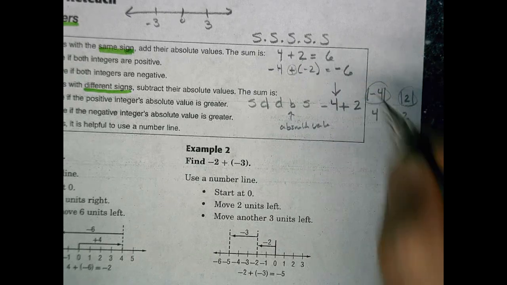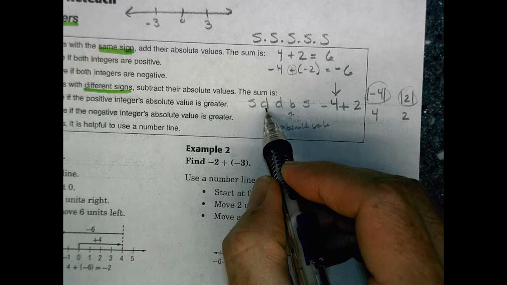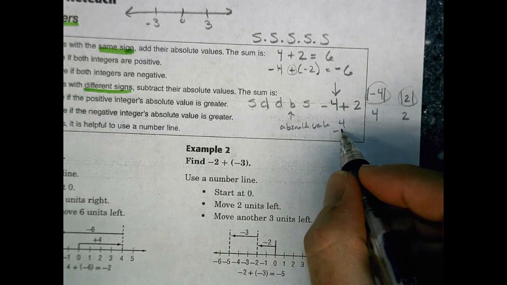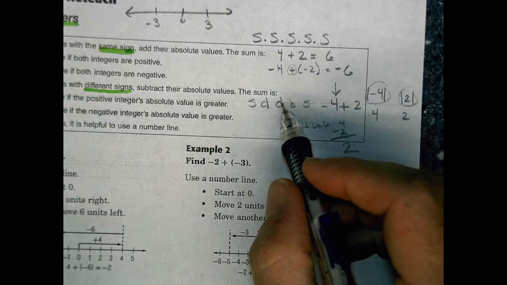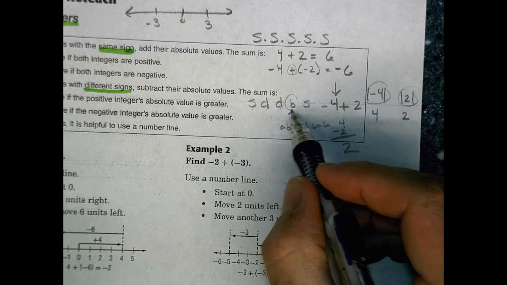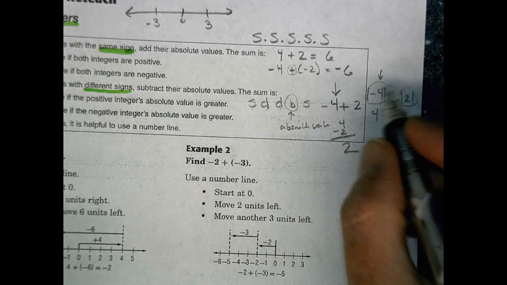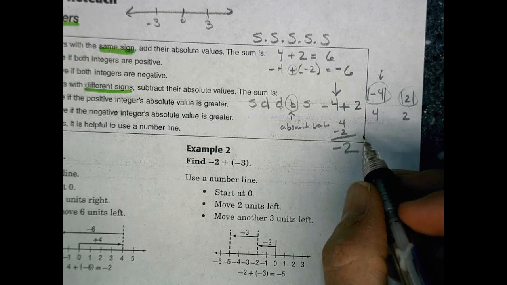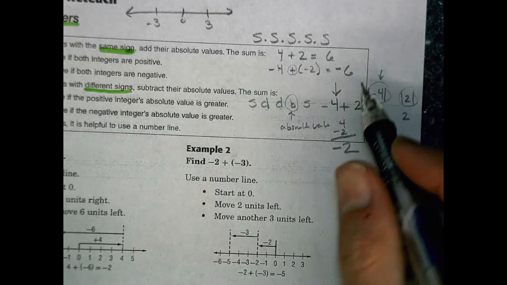The -4 does. So what I want to do in this case, if the signs are different, I'm going to find the difference. Difference means subtract. So I'm going to do 4 minus 2, which is 2. But in terms of the sign, signs are different, find the difference, and I'm going to keep the bigger sign. In this case, the absolute value of -4 was the one with the larger sign. So -2 is going to be my solution. So those are my examples here for how this would work.